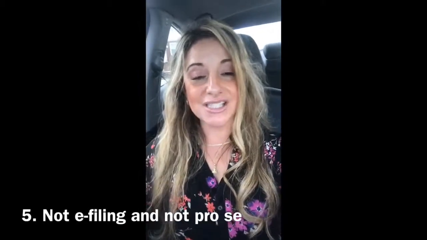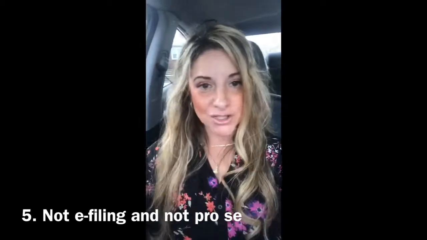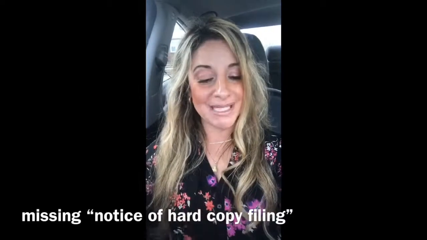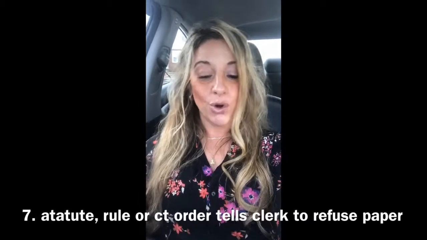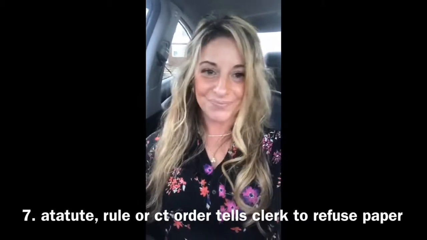5. The paper sought to be filed is in an e-filed action, it's not being electronically filed, and it's not being filed by a pro se person who is not participating in e-filing. 6. The paper sought to be filed is in an action subject to electronic filing, is not being electronically filed, and does not include the notice of hard copy submission required by Rule 202.5(b)(2)(d). That was 6. 7. Whenever provided by court order, rule of the chief administrator, or by statute.